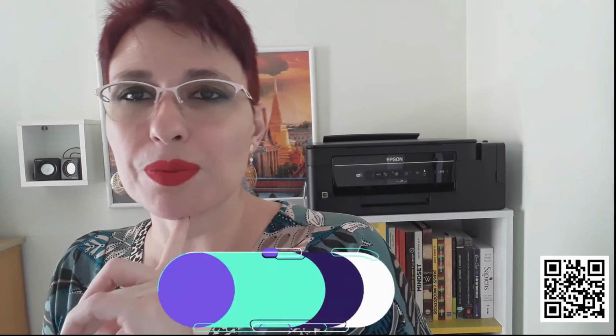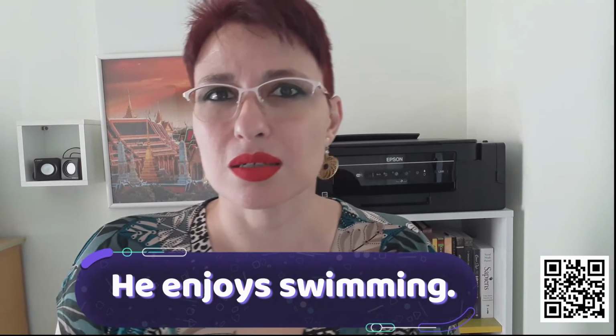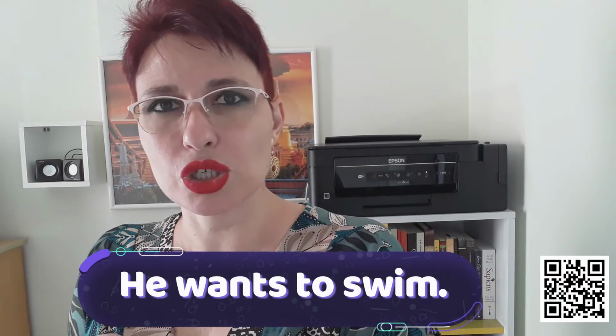The choice between a gerund and an infinitive as the object of a sentence is harder to determine. In this case, gerunds and infinitives are not normally interchangeable. Usually, the main verb of a sentence determines the use of a gerund or infinitive. He enjoys swimming. Enjoy requires a gerund. He wants to swim. Want requires to.